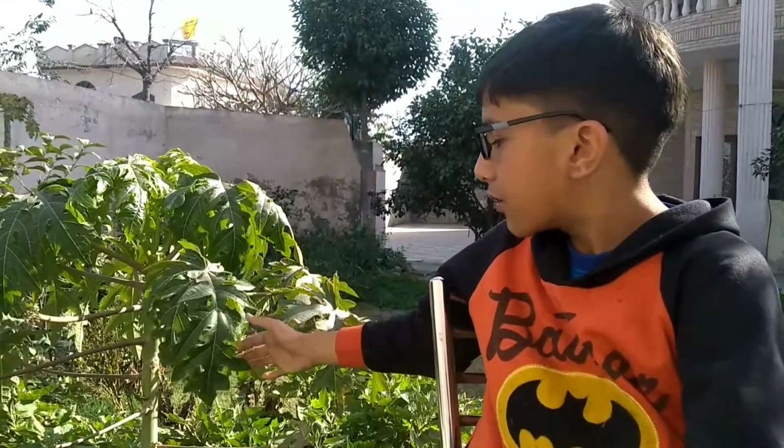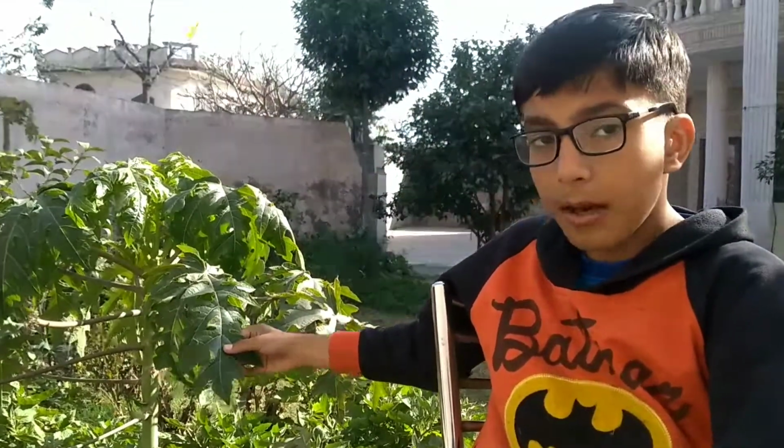As you can see, this one has really broad leaves. But if I talk about thorny bushes, they don't have such leaves. Instead of having leaves, they have spikes, and spikes help them reduce the water that gets wasted during transpiration.